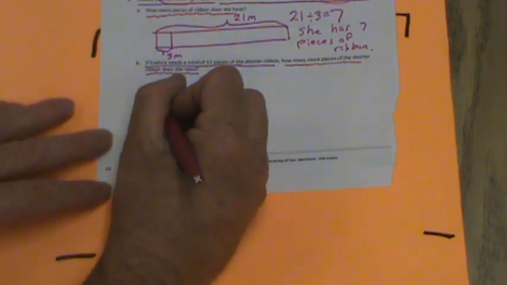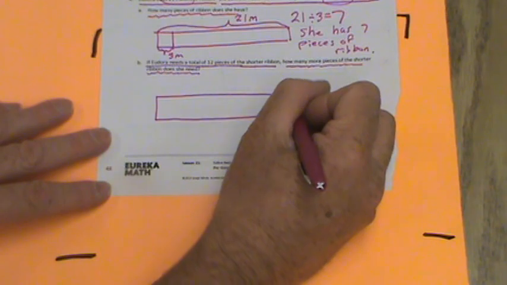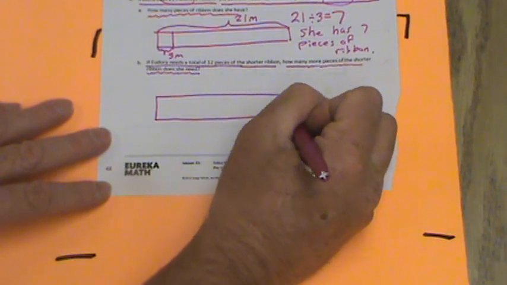So remember, we have a total. This is a tough one, calculating cat. She needs 12 pieces of the shorter ribbon.